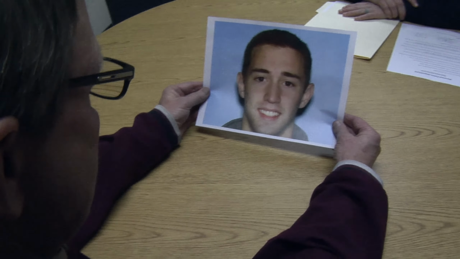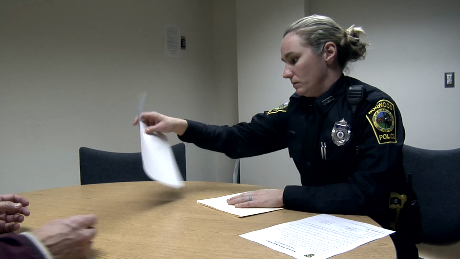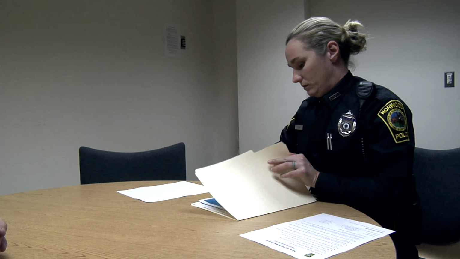Here the patrol officer is displaying photographs to the eyewitness one at a time. In other words, sequentially. The witness needs to make a decision about each photograph before being shown the next.